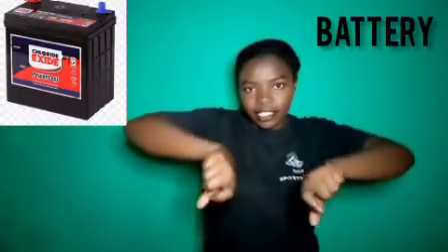Battery. Ship. Boat. Ship, small. Boat. Canoe.